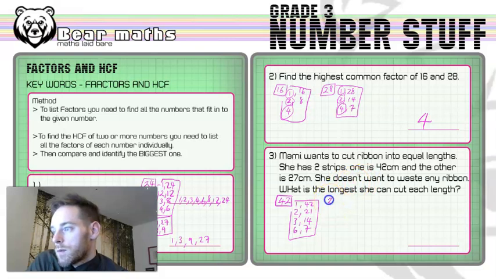Now we're going to look at the factors of 27. Okay, so 27 is 1 and 27. We've already done this one. It's over there, 3 and 9. Okay. So what number is the highest common factor? Well, the highest common factor is 3. 3 is the biggest number that appears in both lists. There's actually only one other common factor, and that's 1.